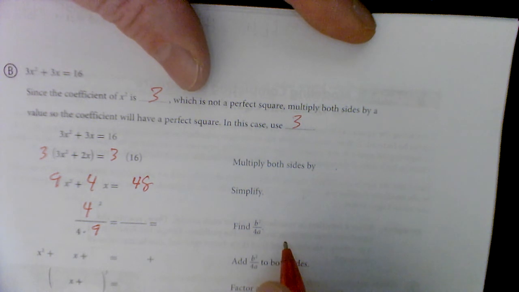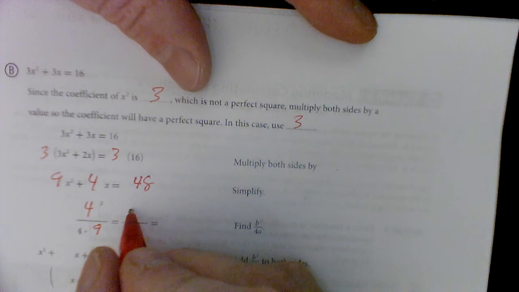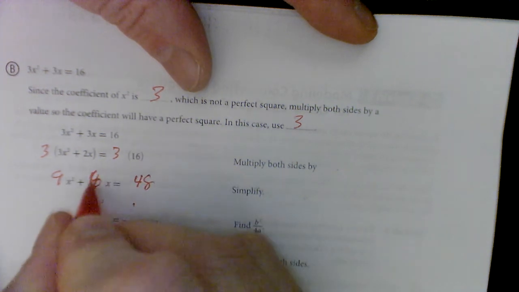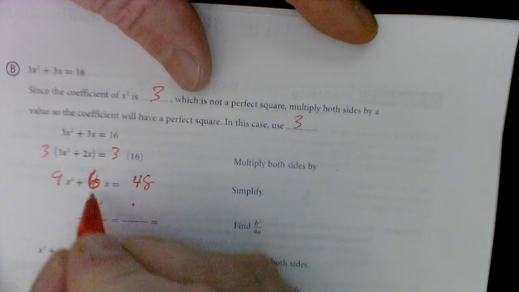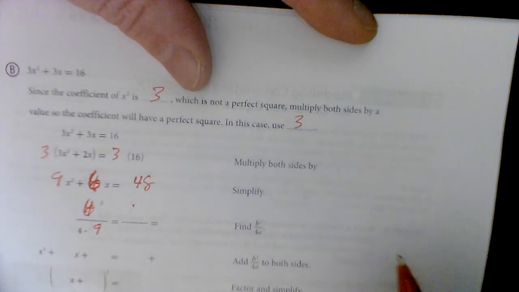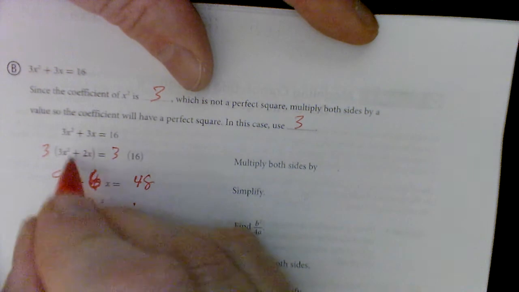Ooh, this is kind of an awkward one. So it's b squared divided by 4a, right, which gives me, what we got? Oh, that's 6. That's the problem. 3 times 2 is 6. So let me go back and show you that that's 6 squared instead of 4 squared. Alright? I didn't distribute correctly that time for some strange reason.